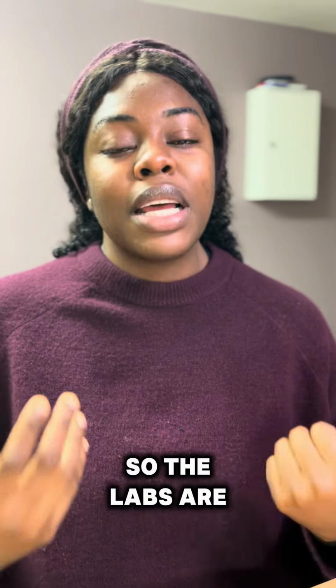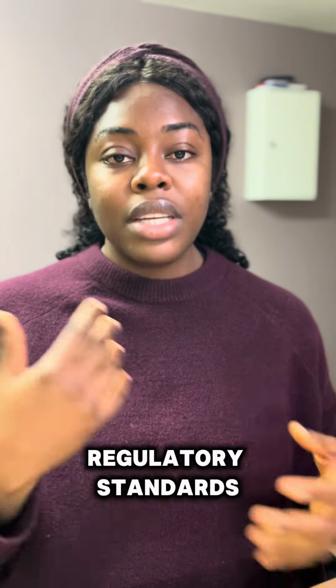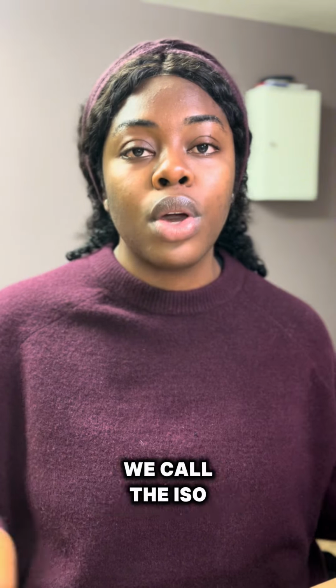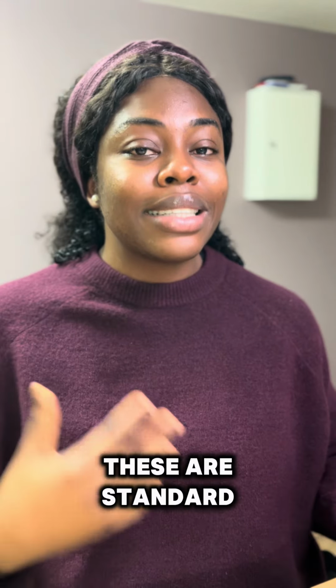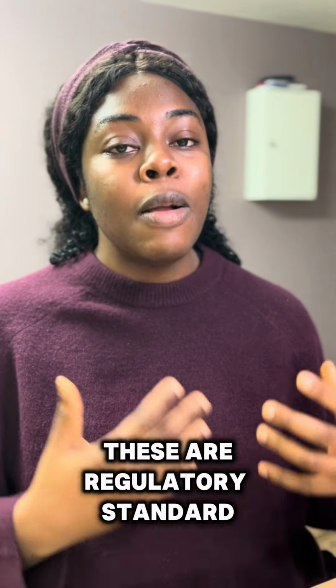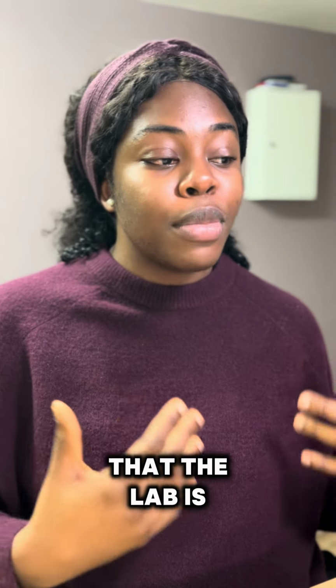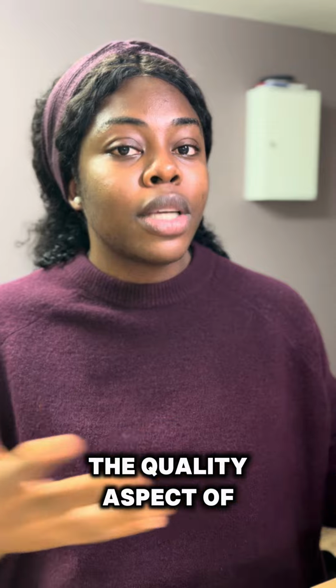The labs are diagnostic labs and they are UKAS accredited. We have regulatory standards that we are supposed to maintain compliance with, like what we call the ISO 15189. I hope that is correct. These are regulatory standards that we are supposed to meet. So they help to make sure that the lab is compliant with that. This is the quality aspect of their role.